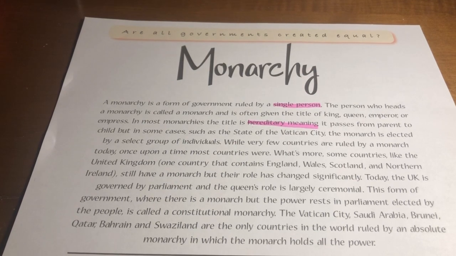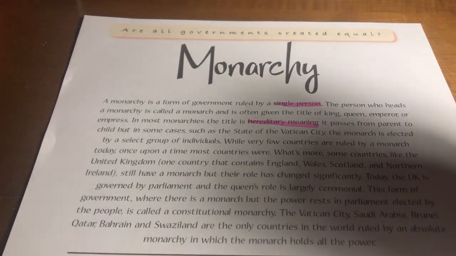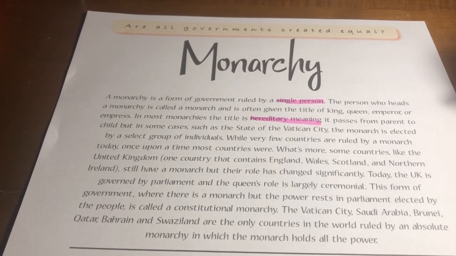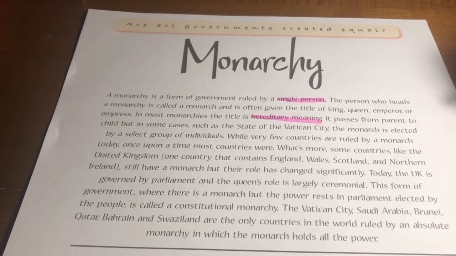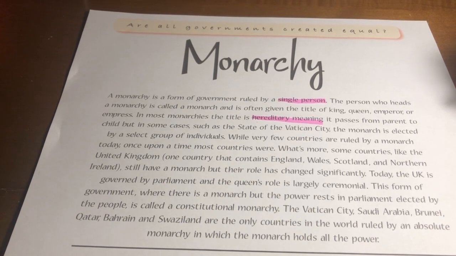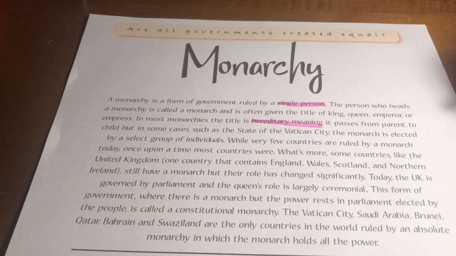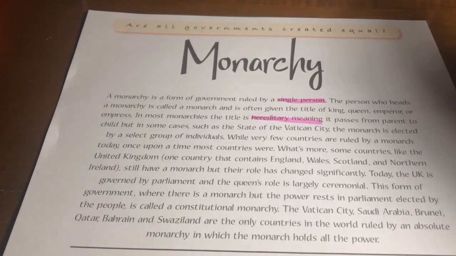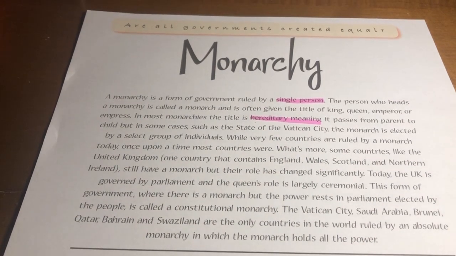So if you're looking at your assignment, the things I've highlighted first really are what you need to put in what is a monarchy or how does it work. How it works is a single person rules, and they normally get that rule hereditarily, meaning it was a father or a mother giving it to a child. So I'm going to look for those two pieces in your first question.